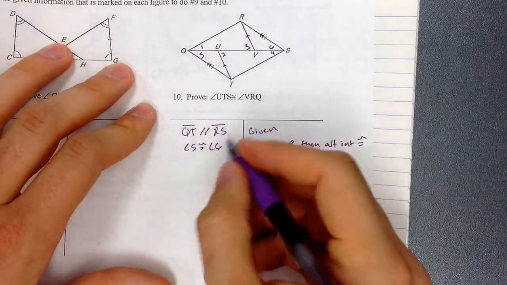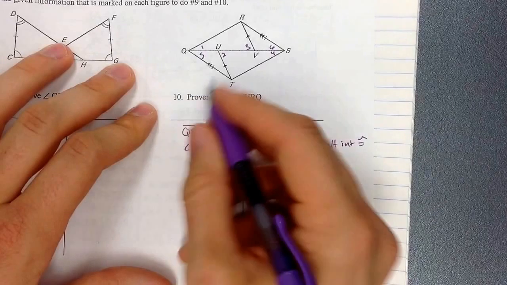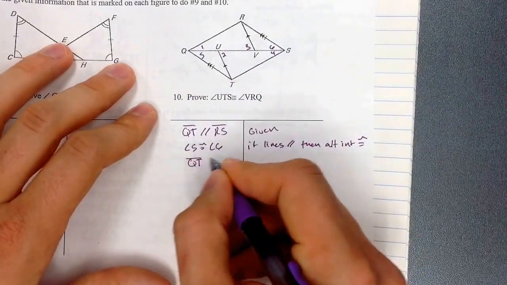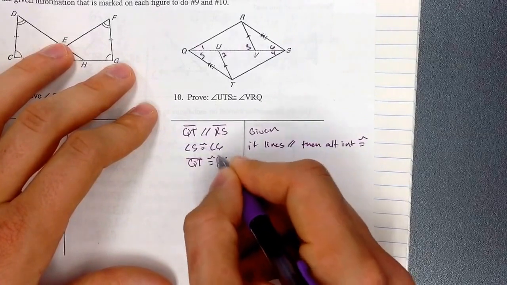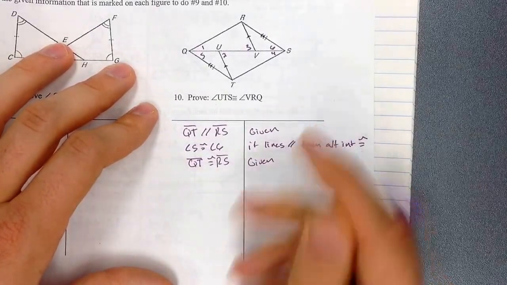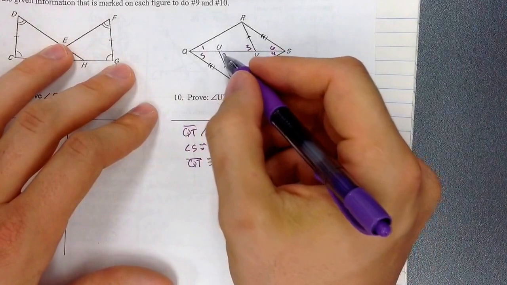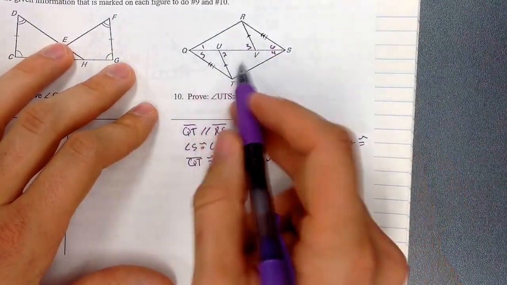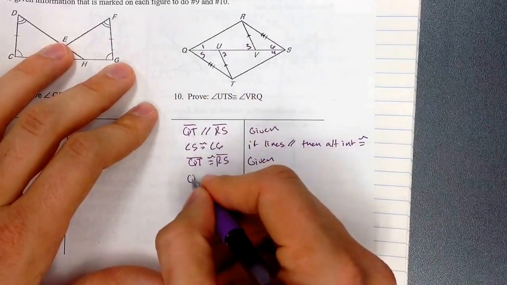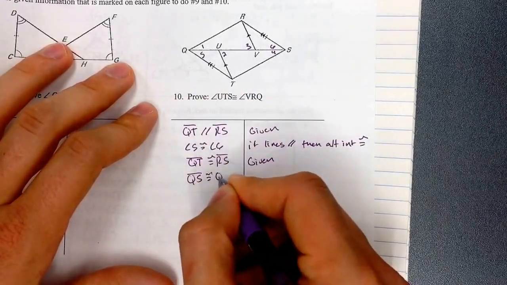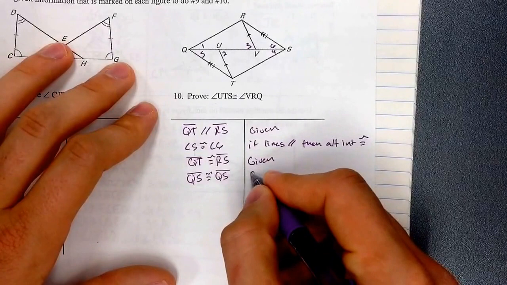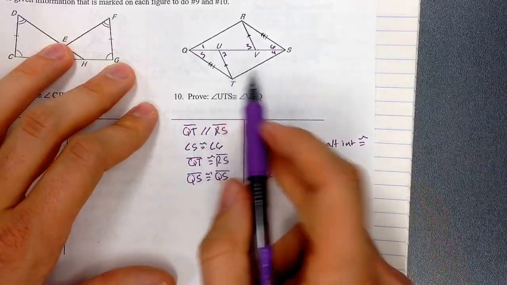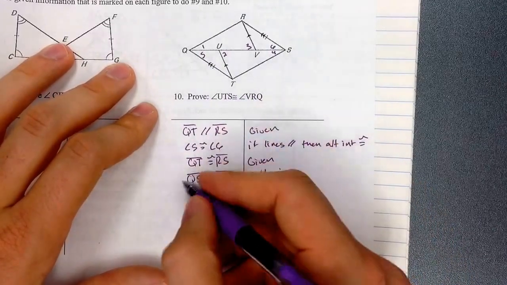My next one, I've got congruent sides that are given. So QT is going to be congruent to RS, that's given. And now I've got an angle and a side, I need another side. QS is shared, QS is congruent to QS. Reflexive. I'm going to again write shared, terrible. And now I've got my big triangles congruent to each other.